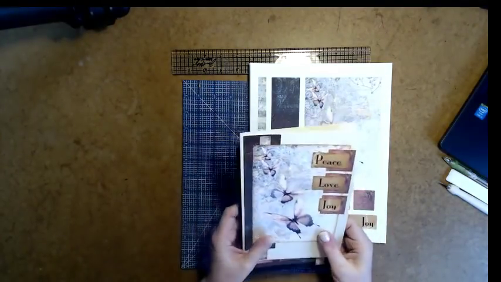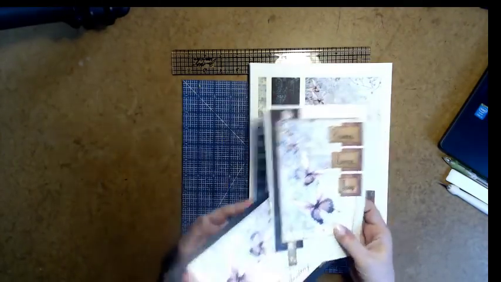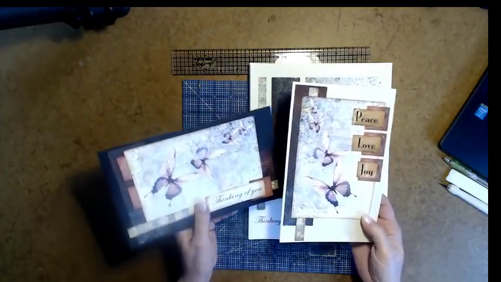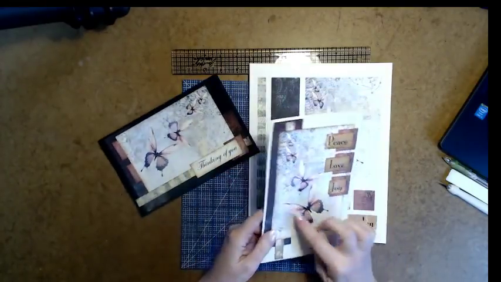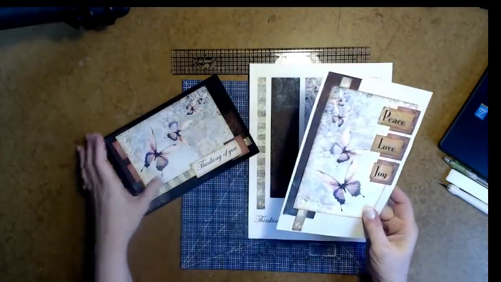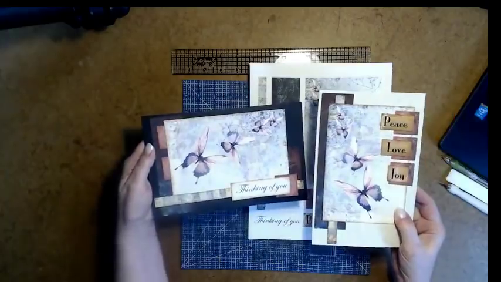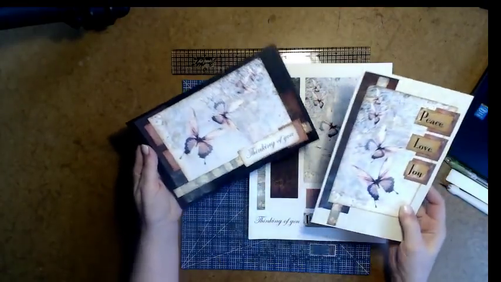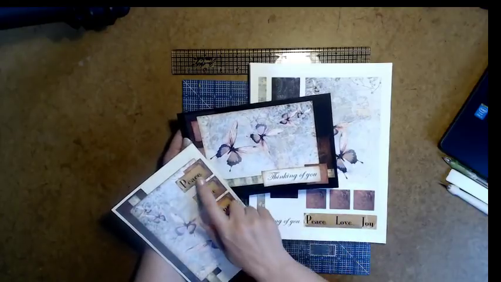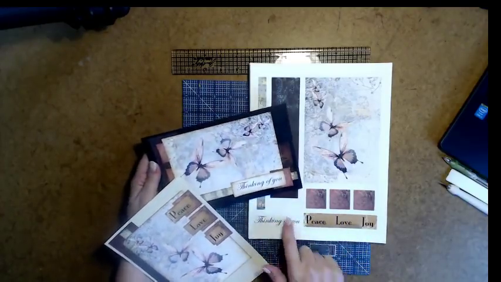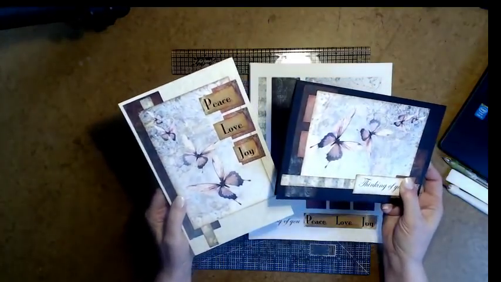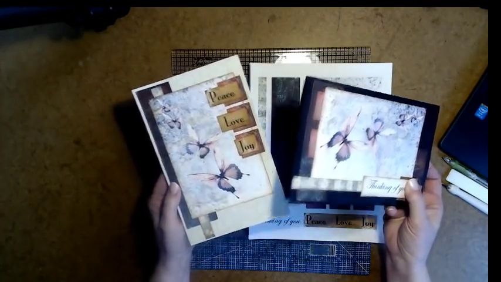What I've done with these is one vertical and one horizontal oriented card. I've just taken the elements, cut them apart and then assembled them. These same elements are used on both cards. Even though the cards are different, I used the Peace, Love, Joy on one card and the Thinking of You on the other. So you can assemble them in any number of ways.